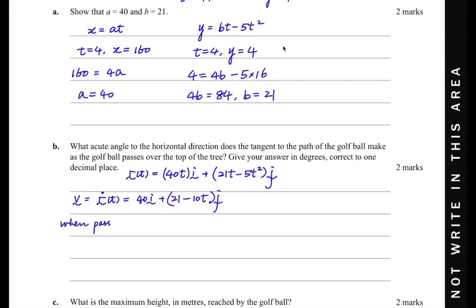When passing over the treetop, velocity is 40i, and 21 take away 40, which is minus 19j, if I'm not mistaken. So once it passes over the treetop, the velocity is here.